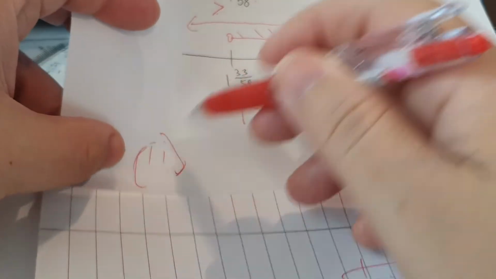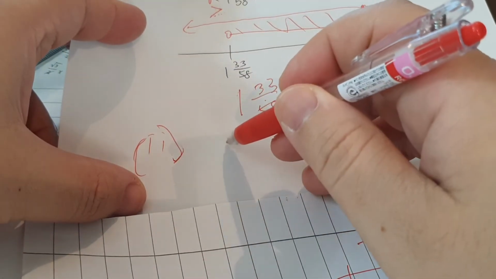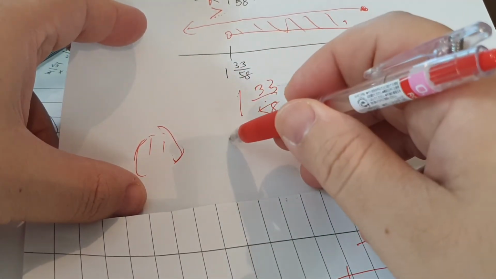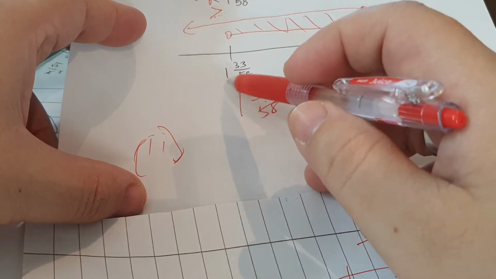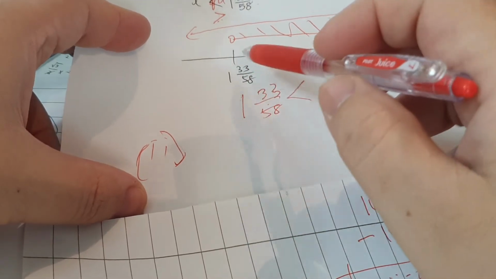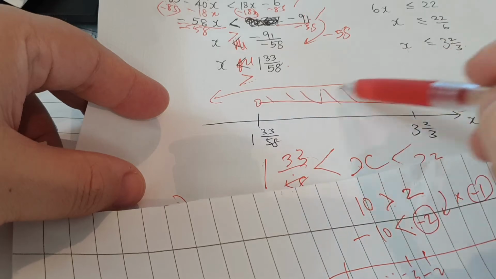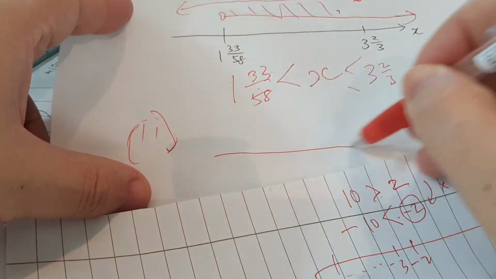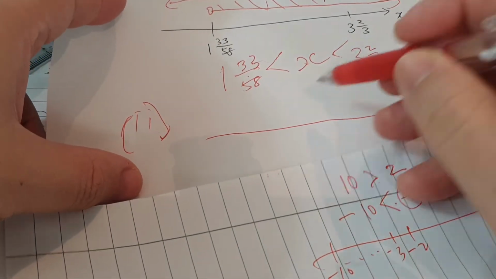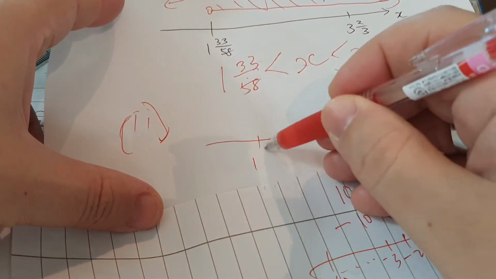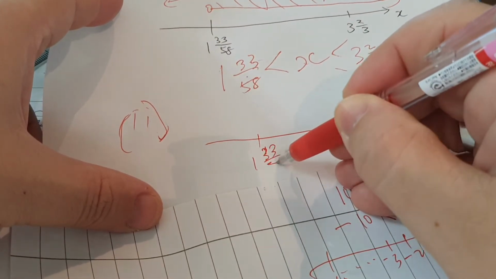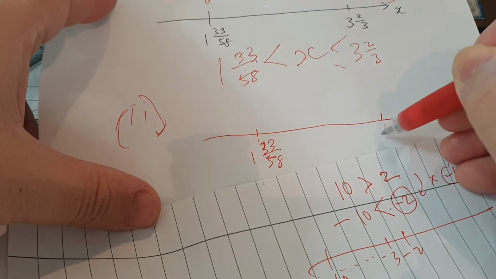What can they ask you? They can actually ask you to express your answer, demonstrate your answer using a number line, which is this one. Okay, so how do you express your answer, your solution, using a number line? You do it this way.